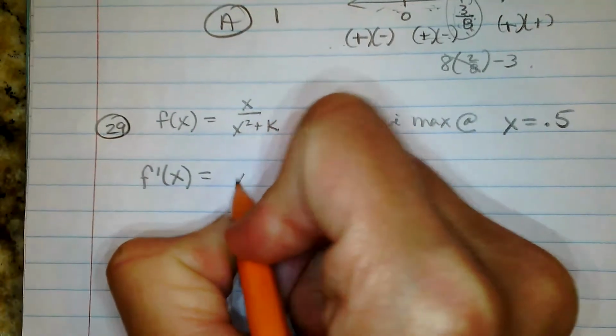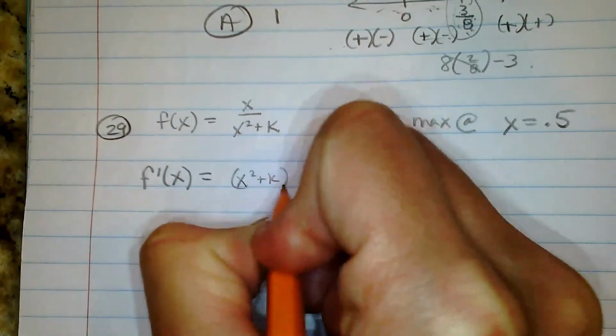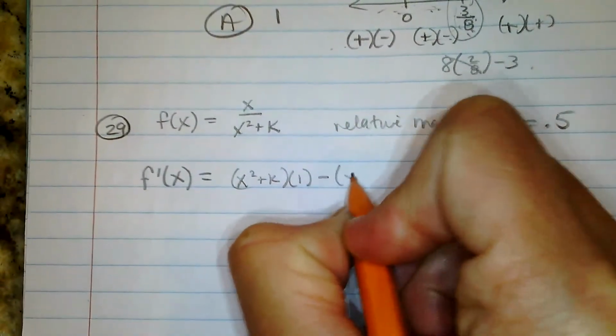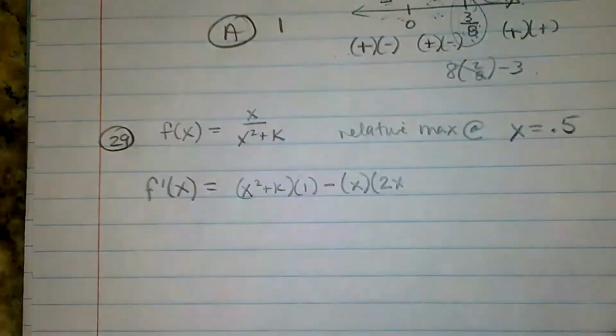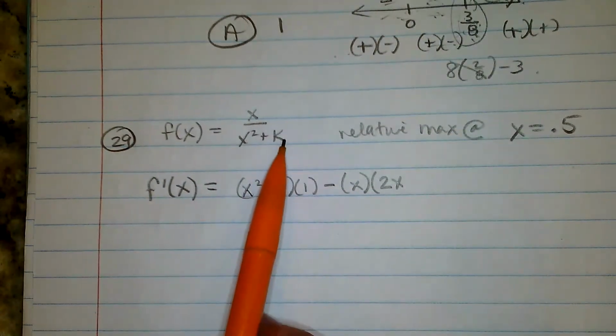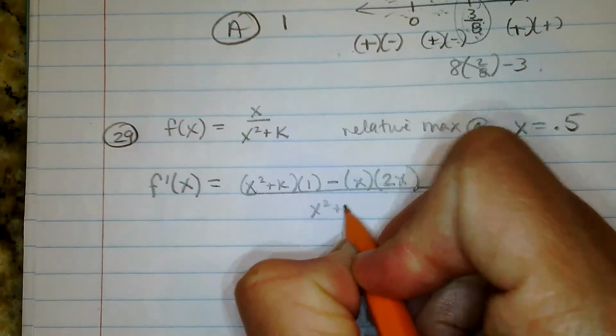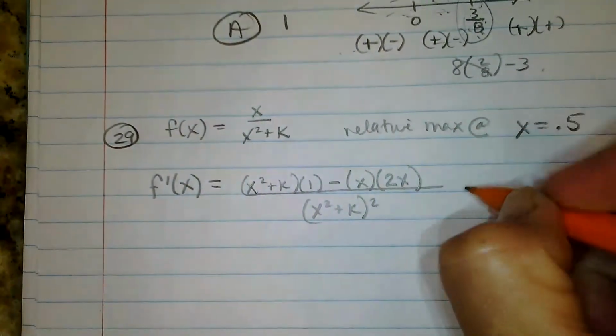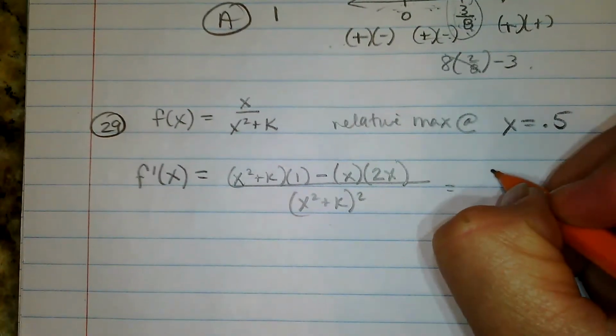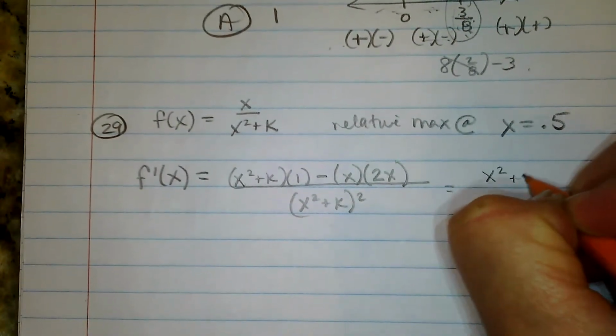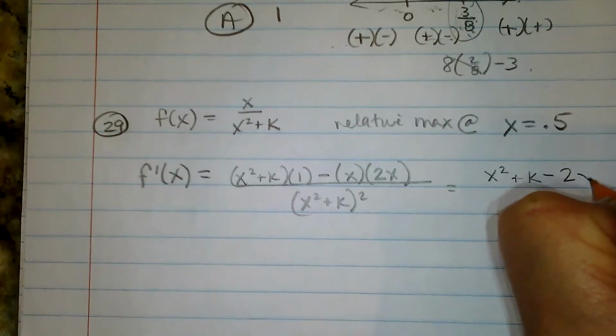So bottom times derivative of the top minus top times derivative of the bottom is 2x plus nothing because the derivative of a constant is 0. All over bottom squared. x squared plus k minus 2x squared.